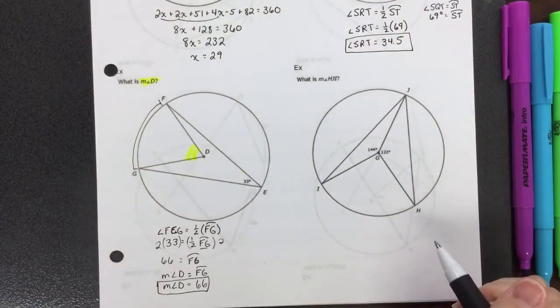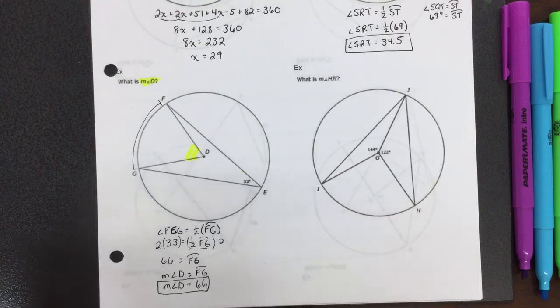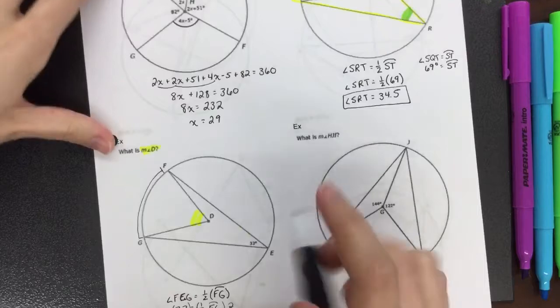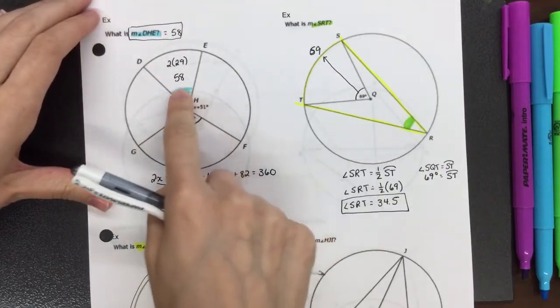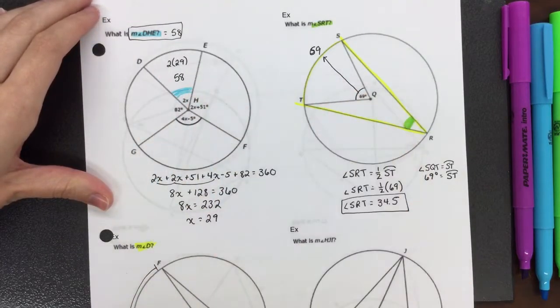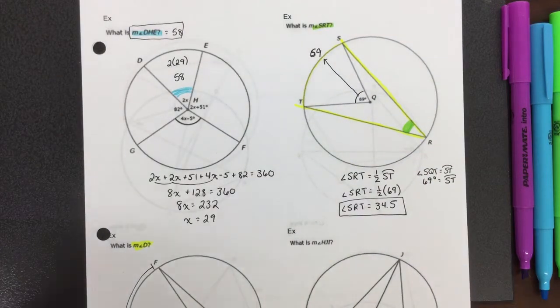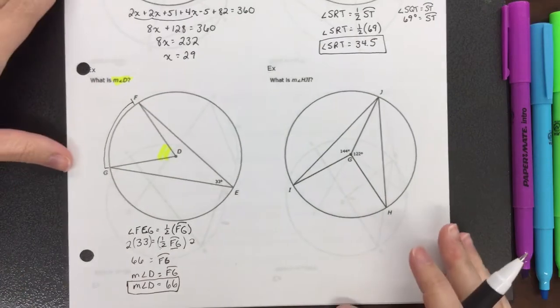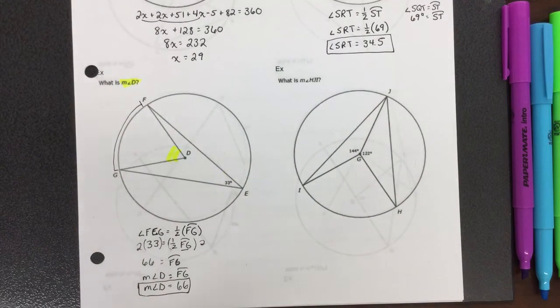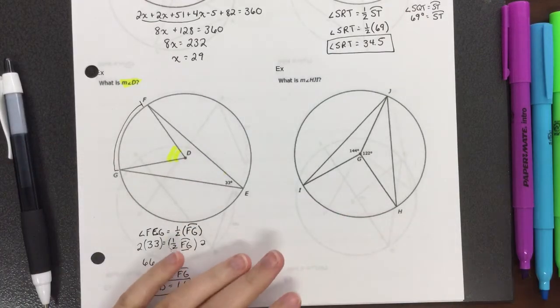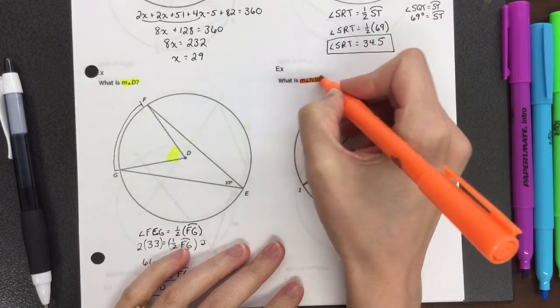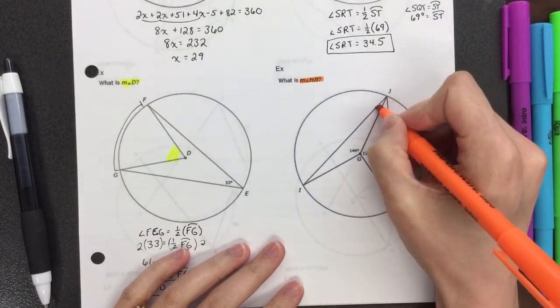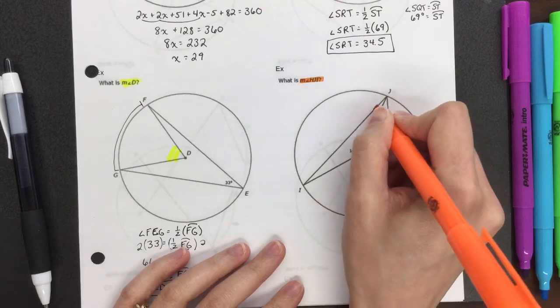Okay. Looking at the next one, now you're going to get to a point where they're going to start combining more of these ideas together. So combining the ideas of what we were doing with the sums of those central angles and what we were doing with the intercepted arcs with the central angles and the inscribed angles. So you're just going to need to keep all the definitions straight and focus on what information you have, and get yourself where you need to be. So with this one, we're looking for angle HJI. So HJI. So that means we want this whole intercepted arc right here.